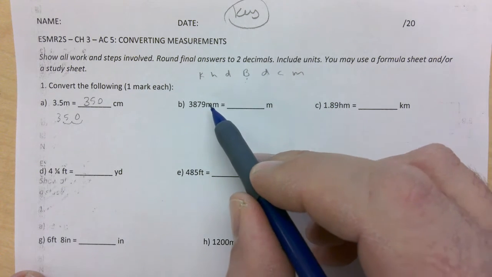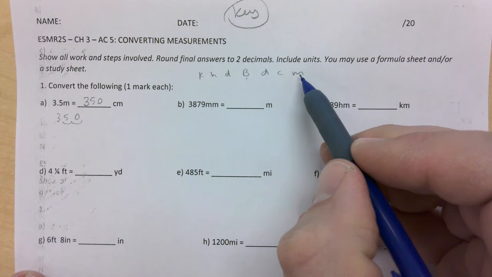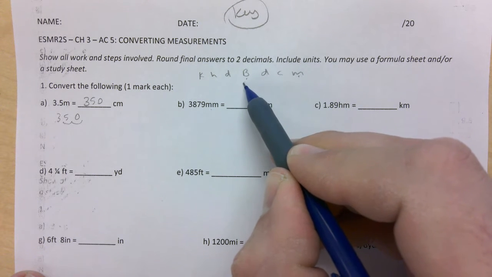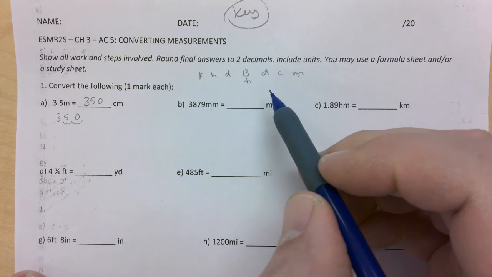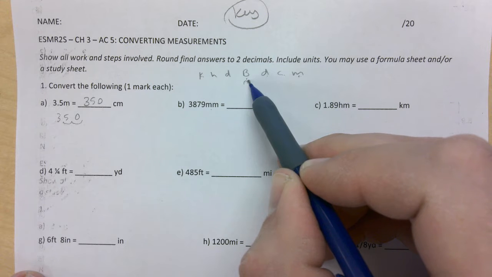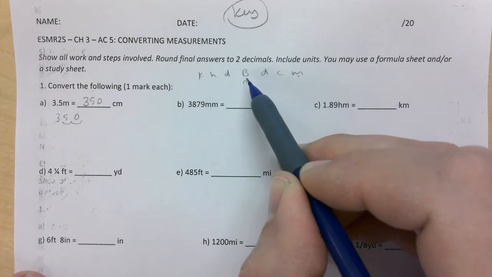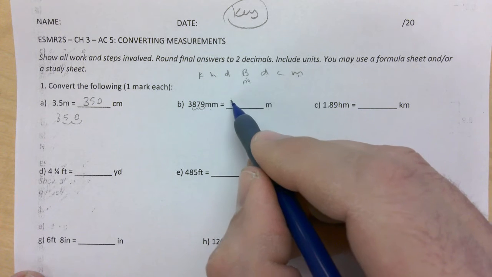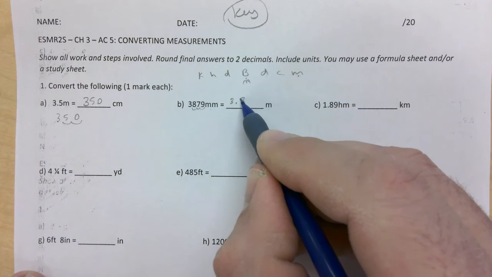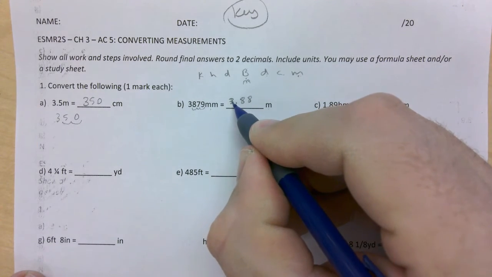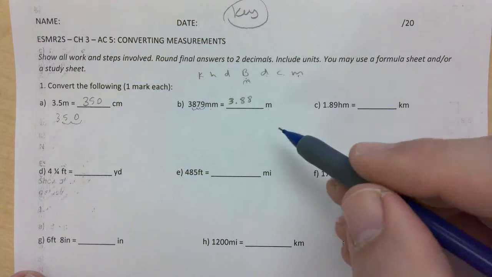Here you're going from millimeters to meters. So millimeters is out here. The prefix, right? Your base unit is meters. Okay. So here we go. 1, 2, 3. It's 3 decimal places to the left. So you start here and it's 1, 2, 3. So it's 3.88. If you put down 3.879, that's fine. I would take it. But that's the answer there.